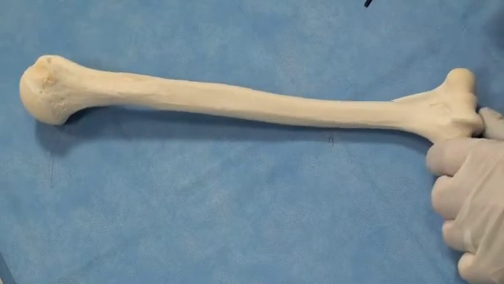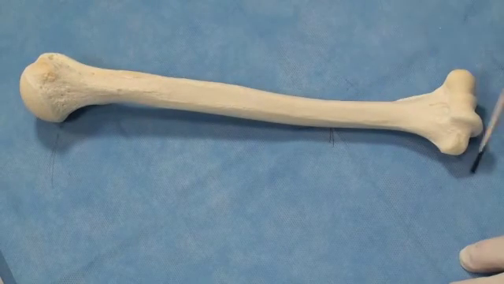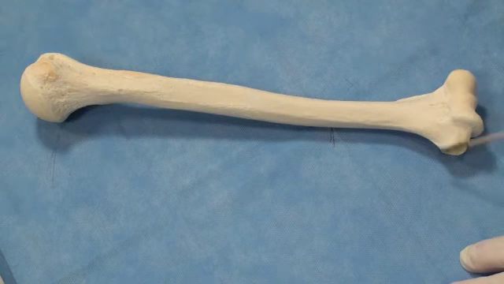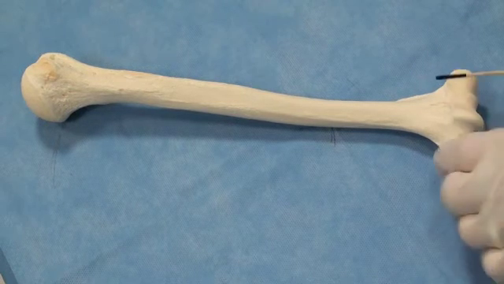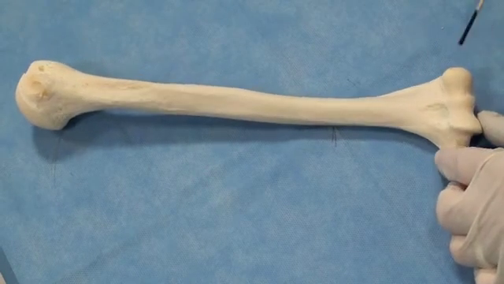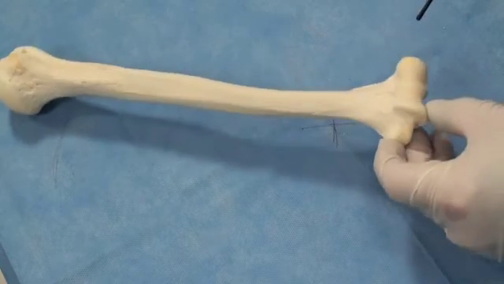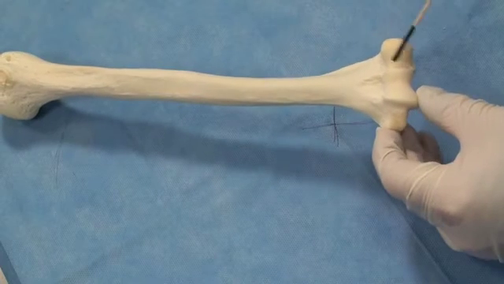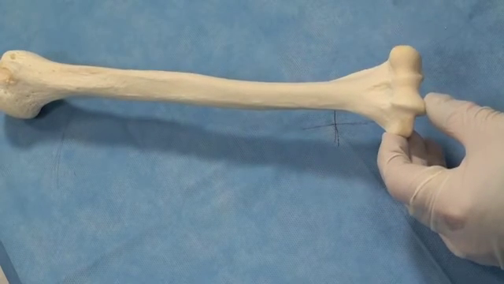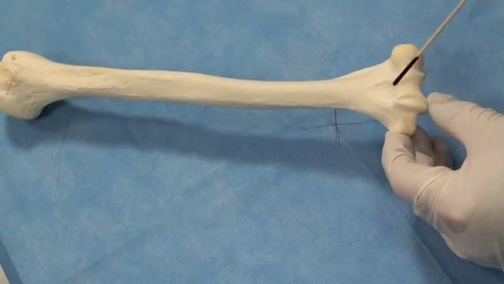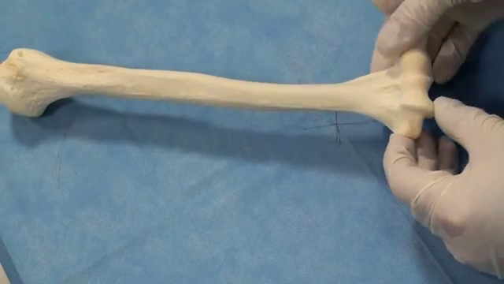So you can see the shaft of the humerus here, and at its lower end it's got a medial epicondyle, which is much larger than the lateral epicondyle. The lateral epicondyle is here, and you can see it's got two articular areas, the capitulum for the head of the radius and the trochlea for the articulation of the ulna.